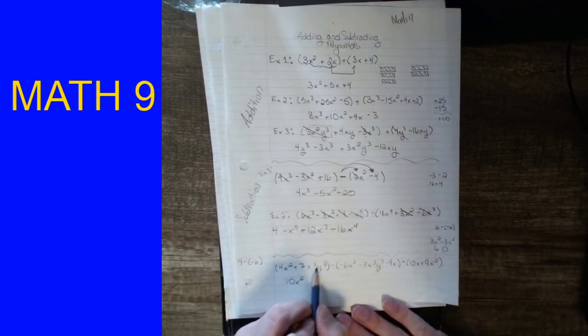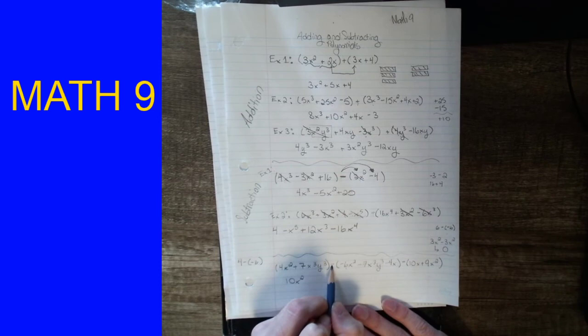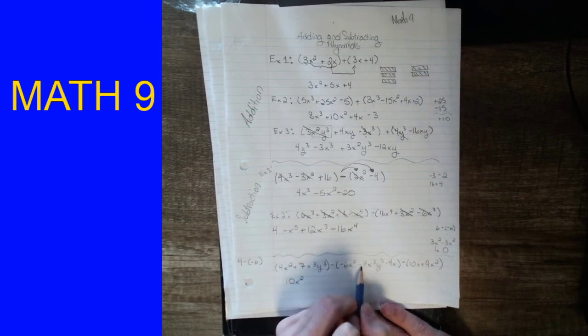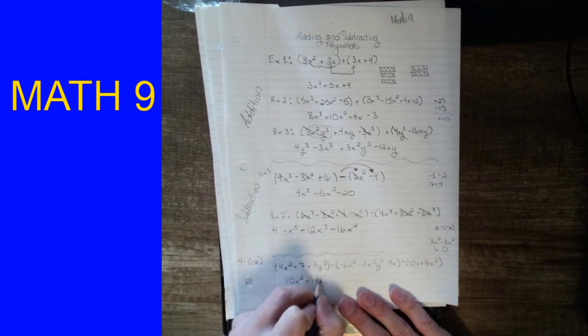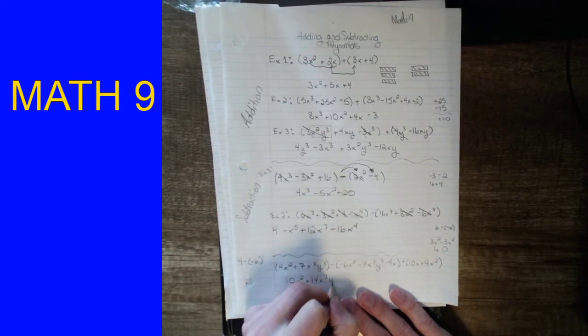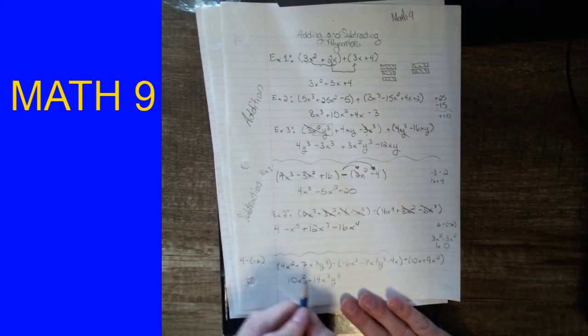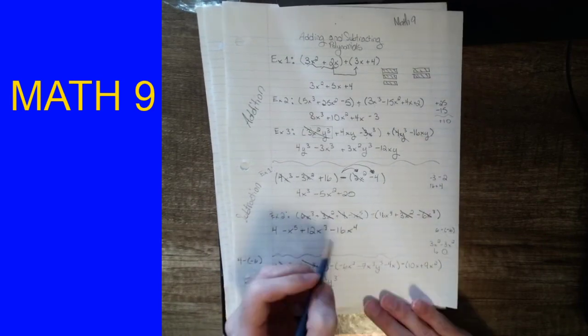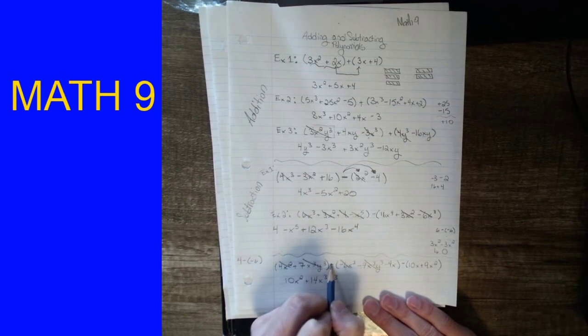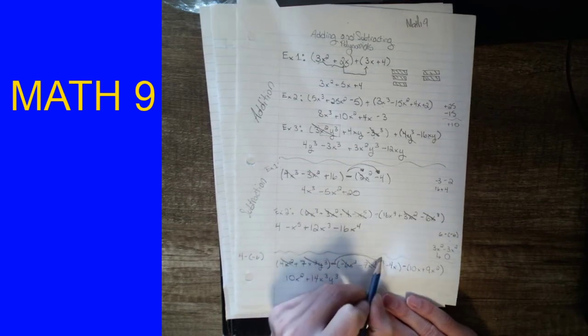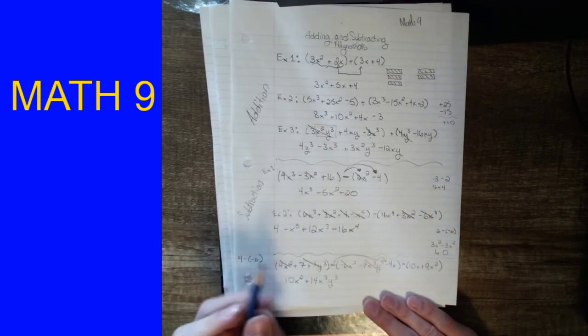Then I have 7x cubed y cubed subtract negative 7x cubed y cubed. That's going to be positive 14x cubed y cubed. So that's those two taken care of, and those two. And then I have a subtract negative 4x.